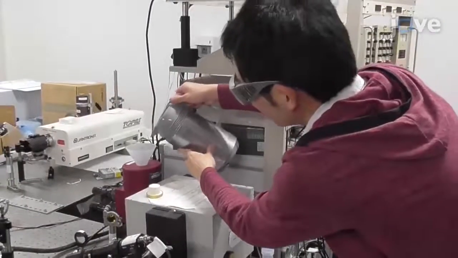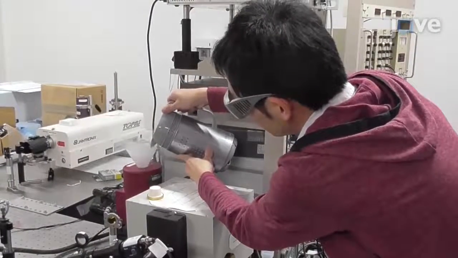Cool the mercury-cadmium-telluride IR detector with liquid nitrogen.